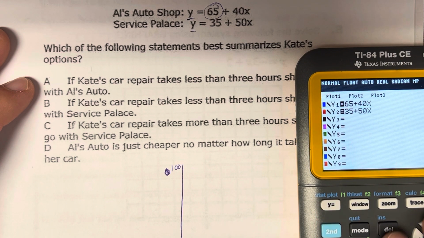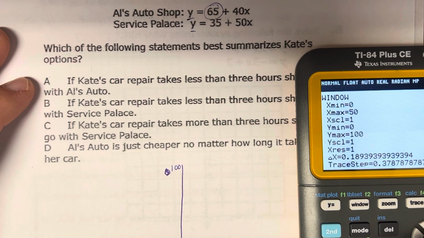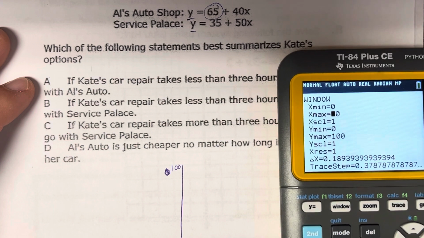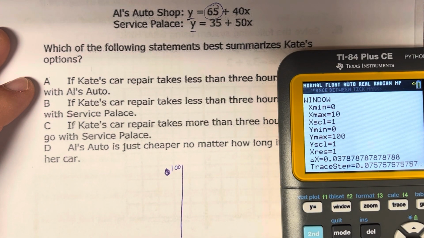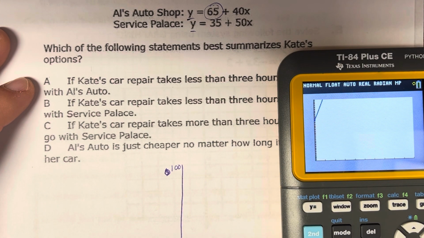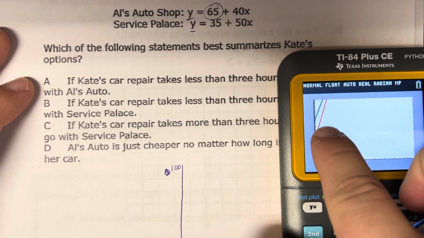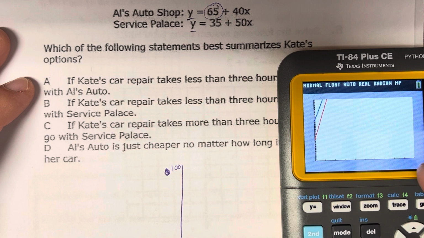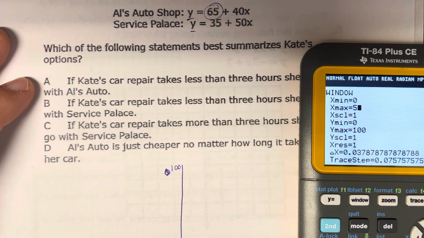And so I'm going to go back in my window. That was way too far on the X's. And so I'm going to change this X to be like, let's just try 10. So I'm just going to toy with it a little bit and see what works. Okay, so we can see it, but we can't see the intersection quite yet. So I need to go a little bit higher than 100, and I don't need to go quite as far as 10 even. And so I'm going to go, let's go 5 and change this to 200.